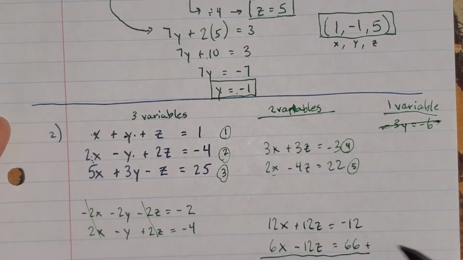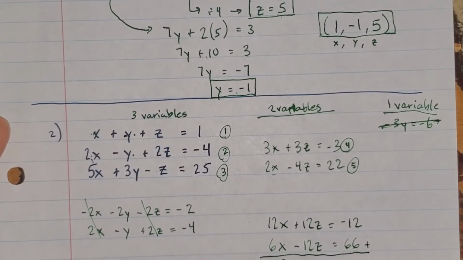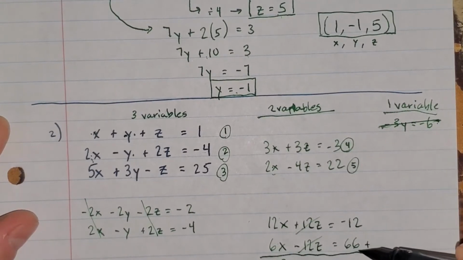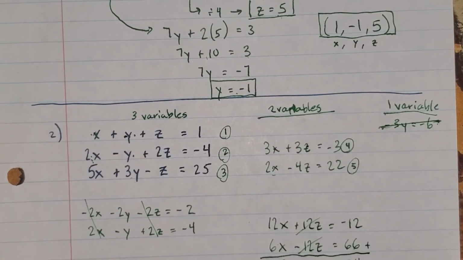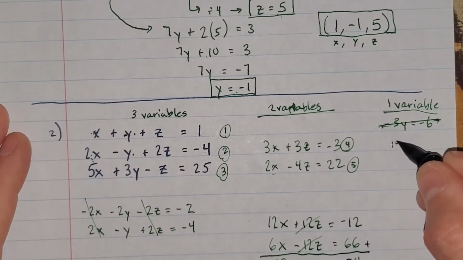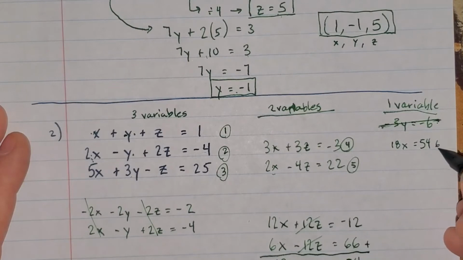Again, this is the elimination method. 12 and 6 make 18x. These go away, hopefully. That's the point. And then 66 minus 12 is 54. Okay? Cool. And I'm going to write that down up here. Okay, so this is 18x equals 54. And that's equation number 6.